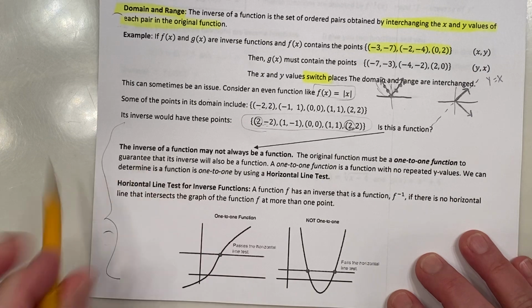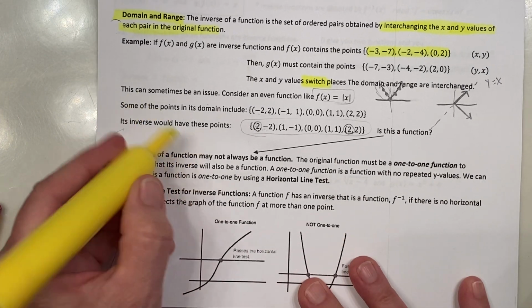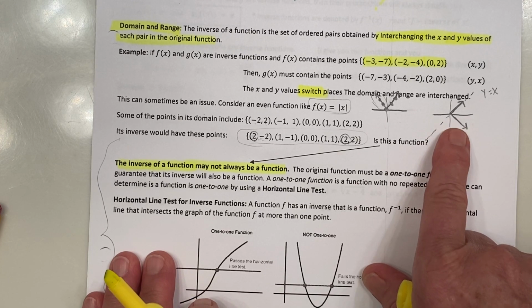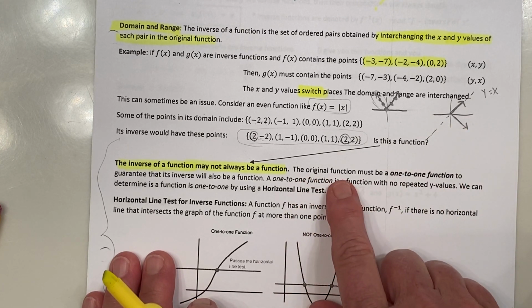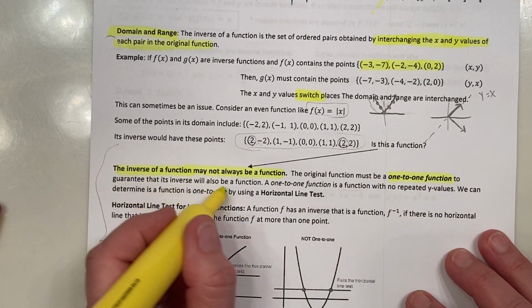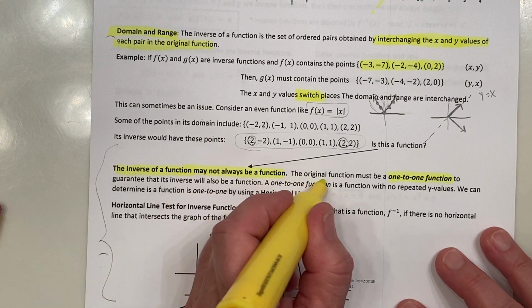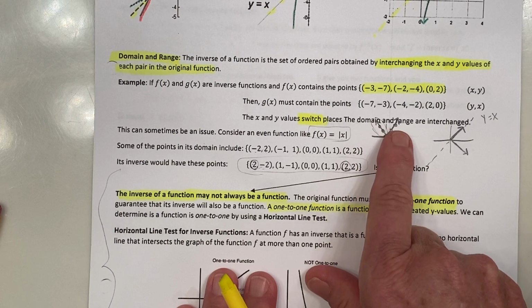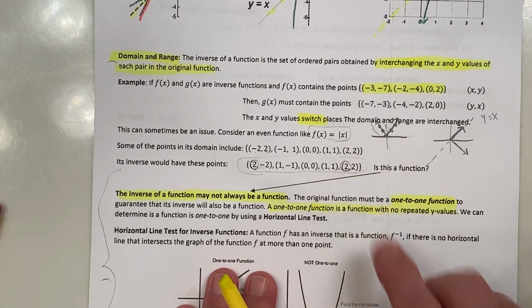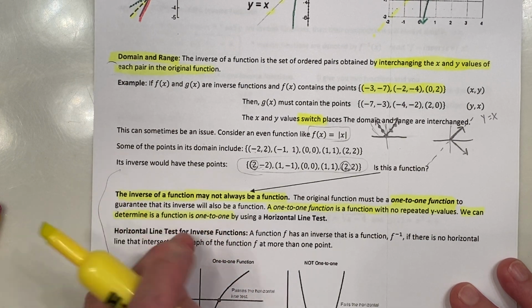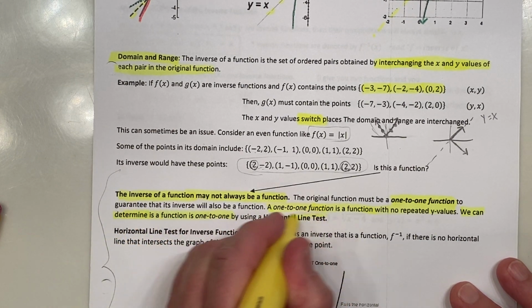So let's see if we can make sense of these words. It says the inverse of a function may not always be a function, as in this case right here. That inverse was not a function. The original function must be a one-to-one function to guarantee that its inverse will also be a function. Then it goes on to say a one-to-one function is a function with no repeated y values. Well, here I've got repeated y values all over the place. We can determine repeated y values, and we can determine if a function is one-to-one by using a horizontal line test.